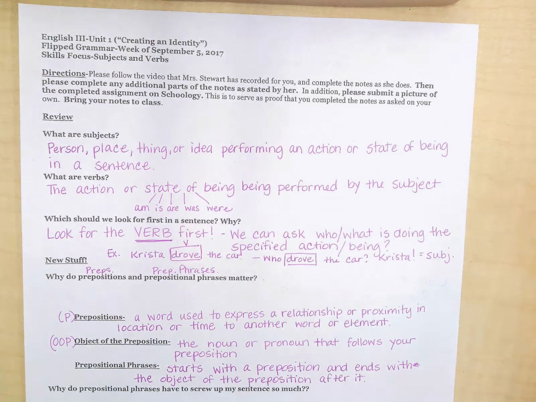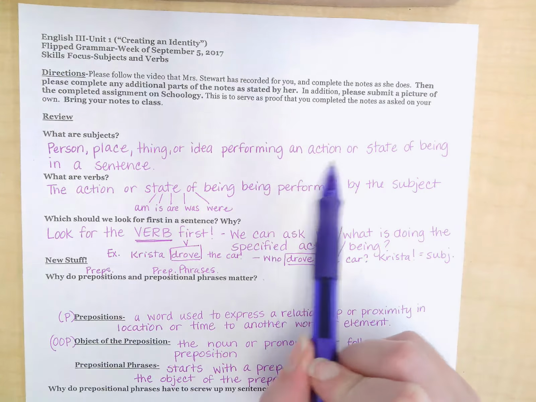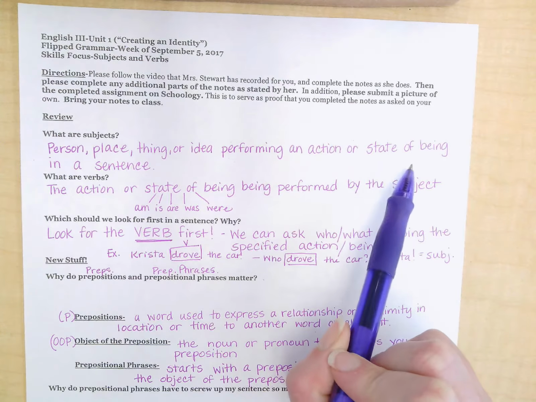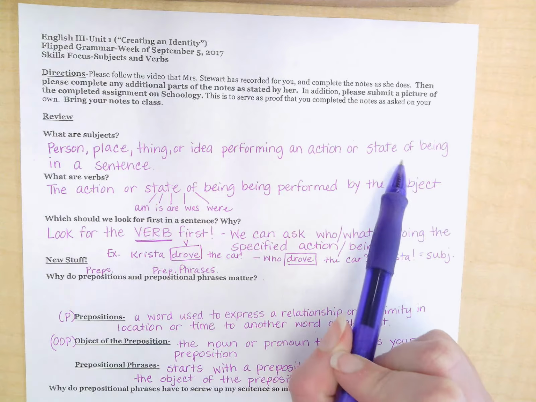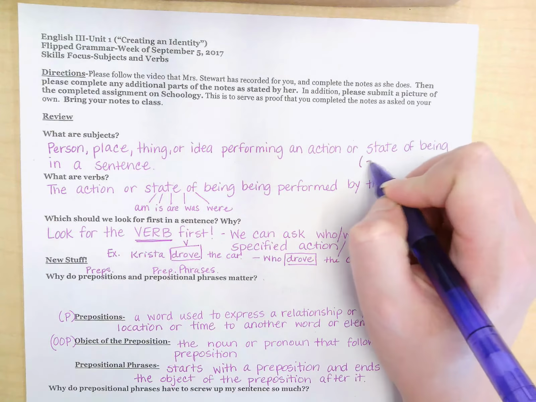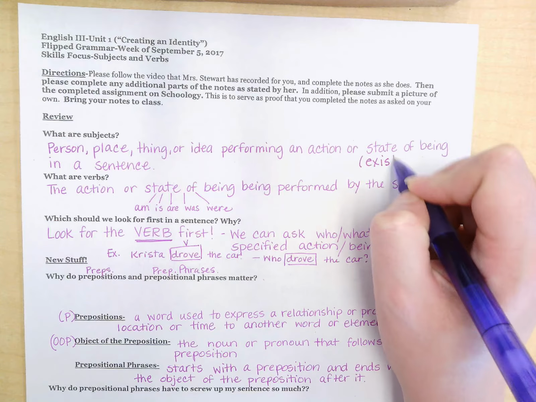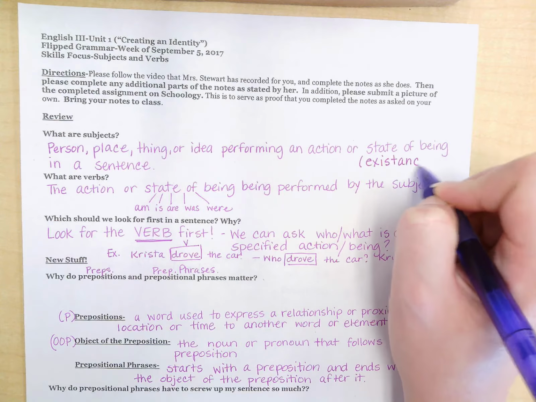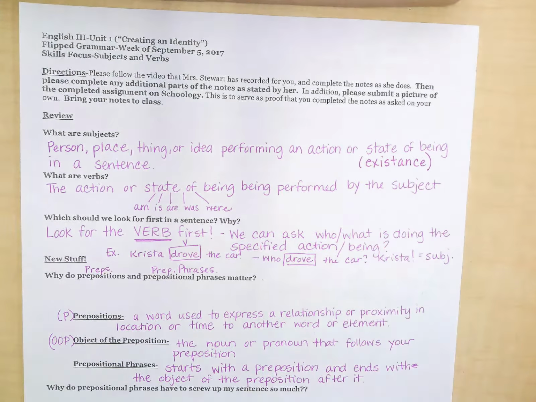So to review, what are subjects? Again, subjects: a person, place, thing, or idea performing an action or a state of being in a sentence. And if you remember from last Friday, we said state of being was existence. So like if you said, I am here, you are existing in that space of here.